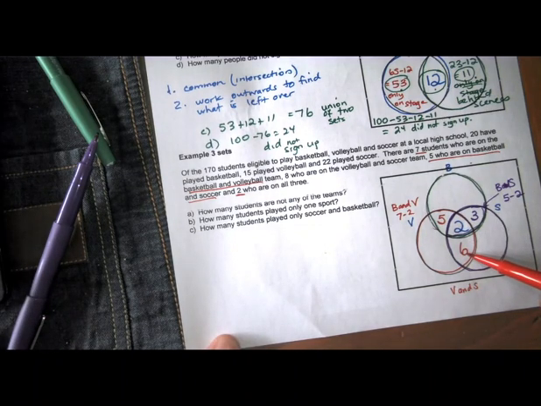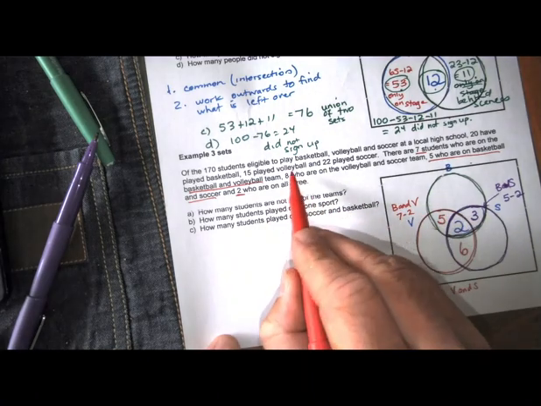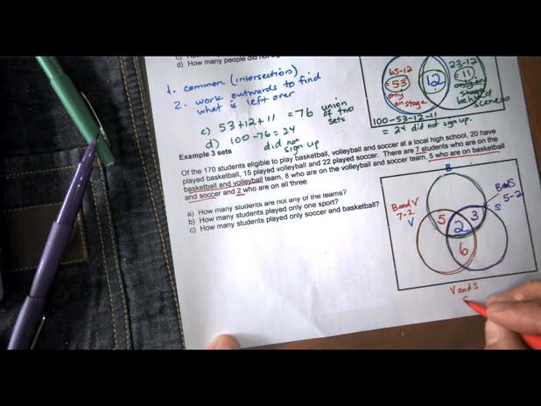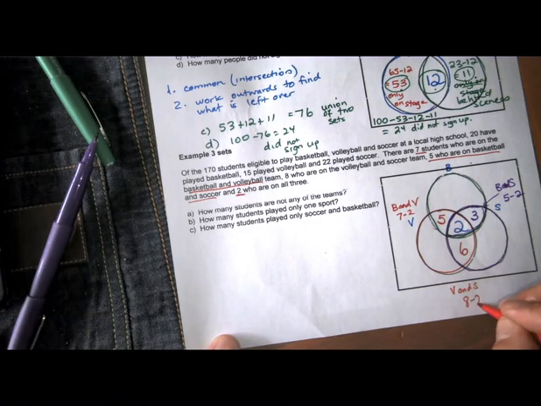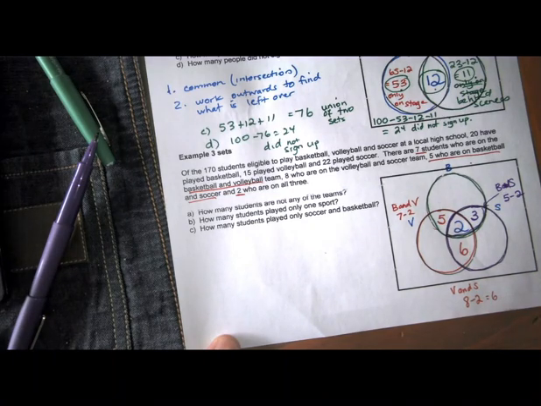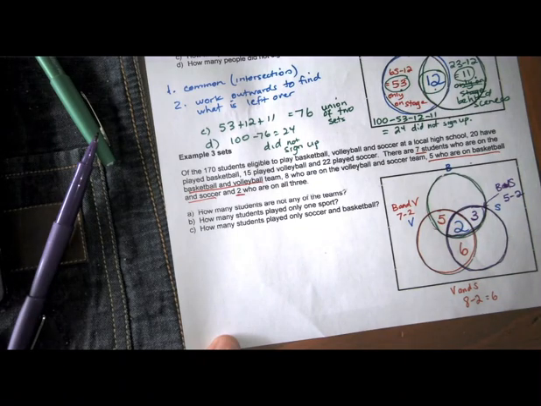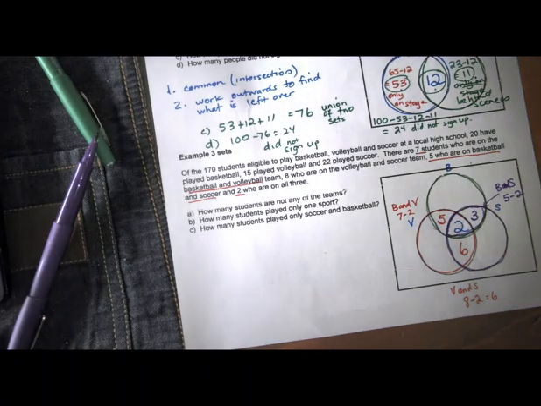Hopefully you told me there was 6, because we know that there's 8 on the volleyball and soccer team. Volleyball, soccer, minus the 2 that starts, that gets our 6. And sometimes leaving these calculations there gives you a reminder of what you did, how you got those answers, and such.